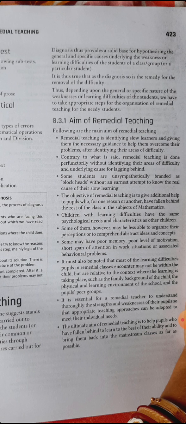It is essential for remedial teachers to truly understand the strengths and weaknesses of their pupils so that appropriate teaching approaches can be adapted to meet their individual needs. The ultimate aim of remedial teaching is to help pupils who have fallen behind to learn to the best of their ability and to bring them back into the mainstream classes as far as possible.